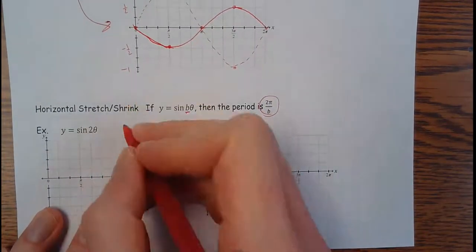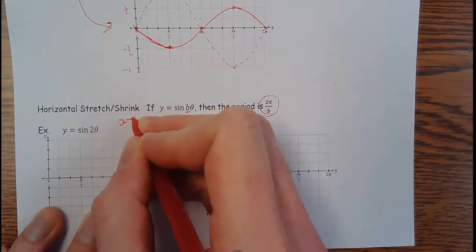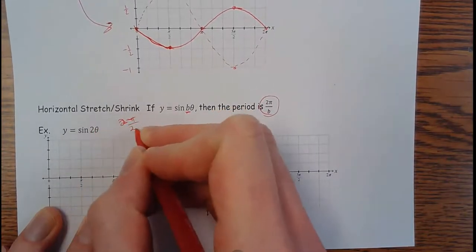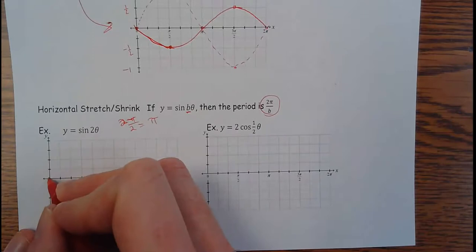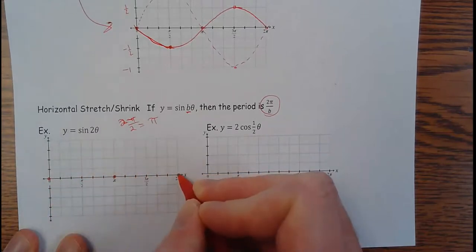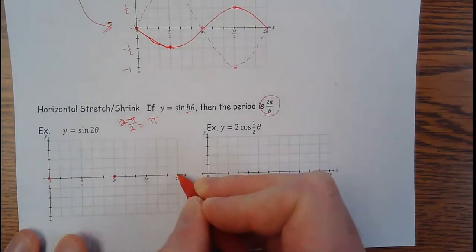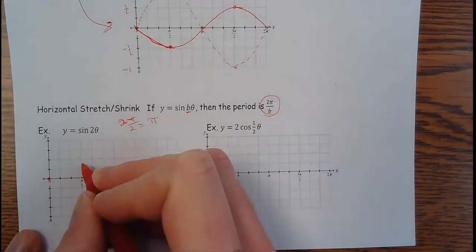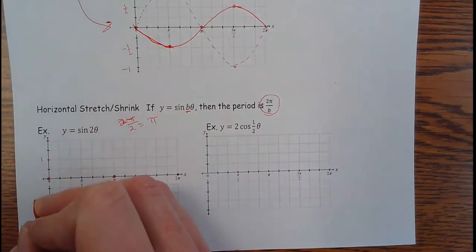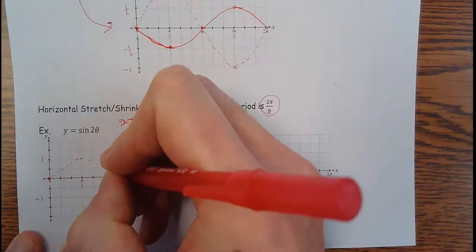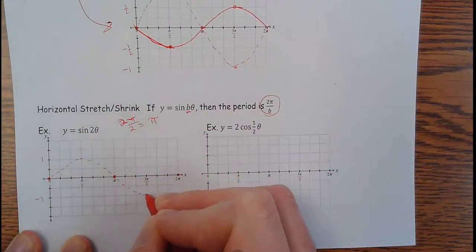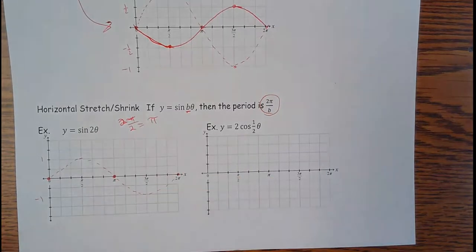So on this one, 2 pi over 2 means that instead of having a period of 2 pi, it now has a period of pi. So sine originally started at 0, went up, went down, and repeated itself at 2 pi. So I'll just say this is 1, and this is -1. So here's normal old sine. Here's what sine looks like.